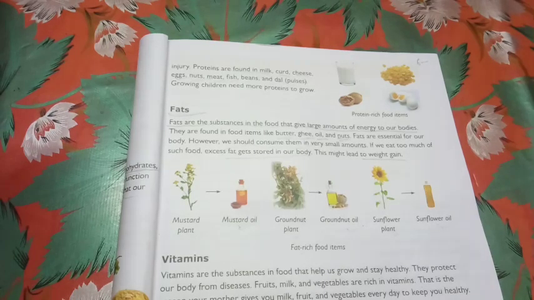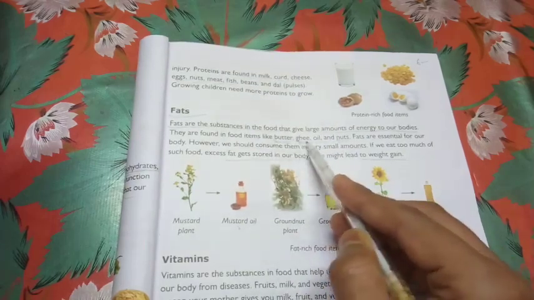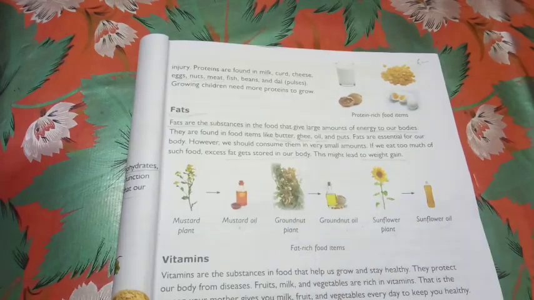Now the third point is our fats. What are fats? Fats are the substances in food that give a large amount of energy to our bodies. Who provides a large amount of energy to our bodies? That is, fats are the nutrients which provide large amounts of energy to our bodies. Let us look into the sources of fat. The sources of fats are butter, ghee, oil, and nuts. These are the various sources of fats.